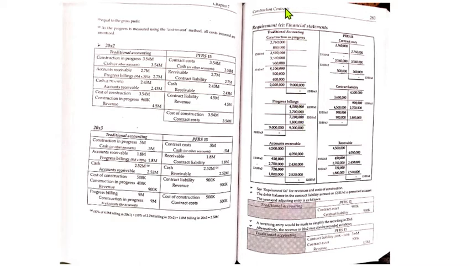So, ganito pa yung nasa board exam. Before, yung paggamit ng construction in progress and progress billings. So, ngayon, under PFRS 15, contract cost, contract liability, and receivable na.